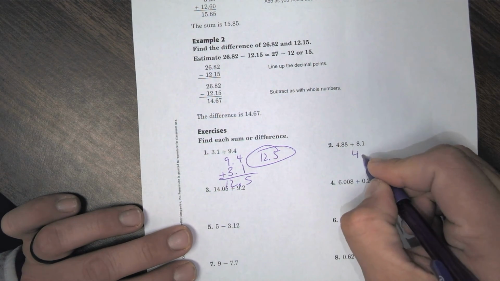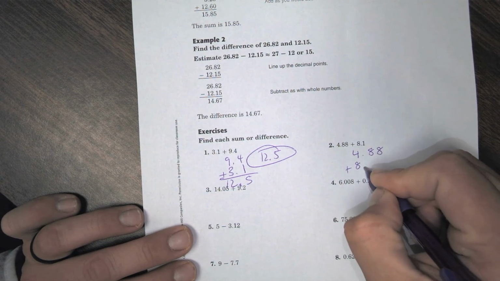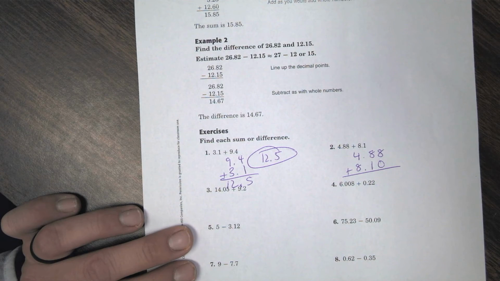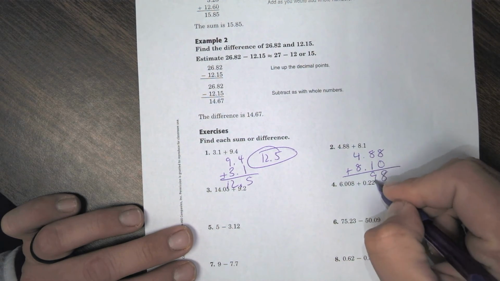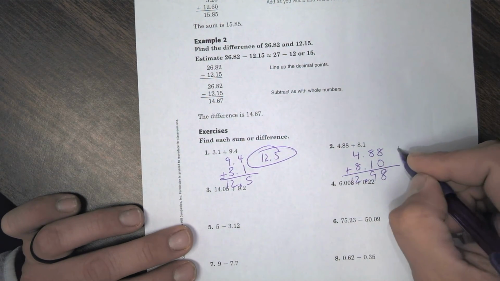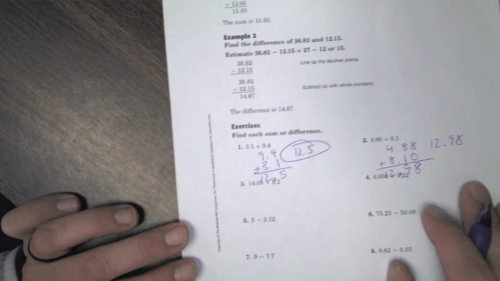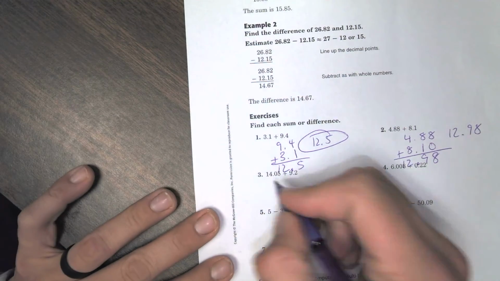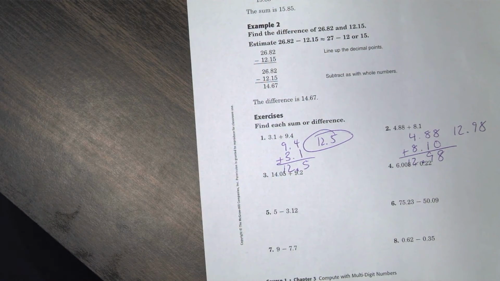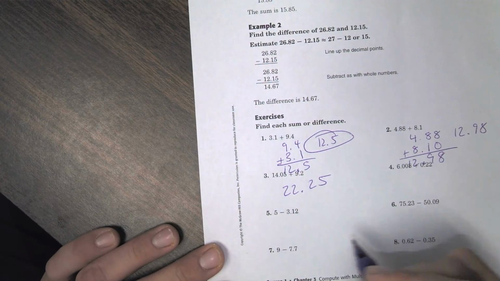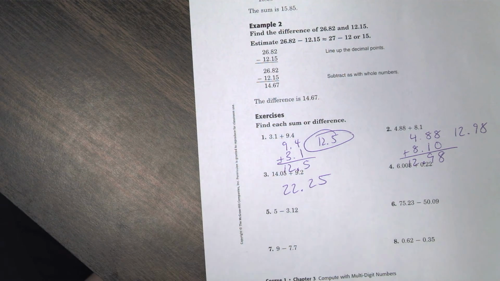So like I said, it does not matter which one goes where with addition. I just know I have to add a 0 there if I have an empty space. So then 8, 9, decimal, 12. 12 and 98 hundredths. Any questions on those two? Okay, number 3. What did you guys get for 14 and 5 hundredths plus 9 and 2/10? Camden? 22.25. Okay, and 4, we have 6 and 8 thousandths plus 22 hundredths.